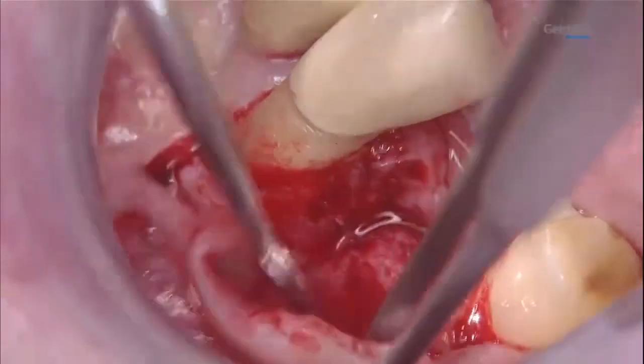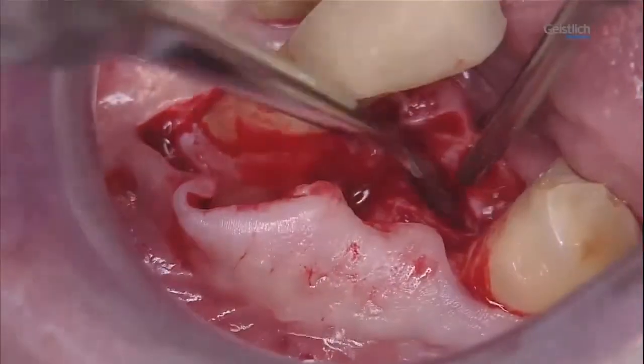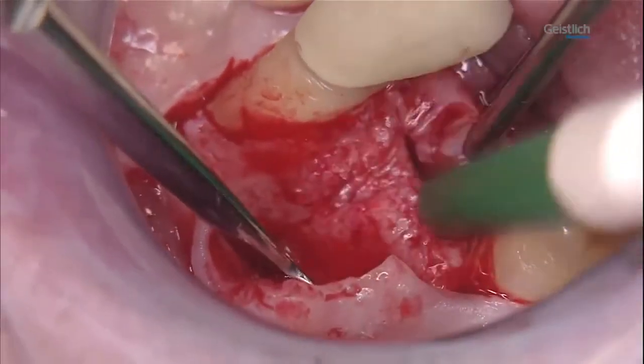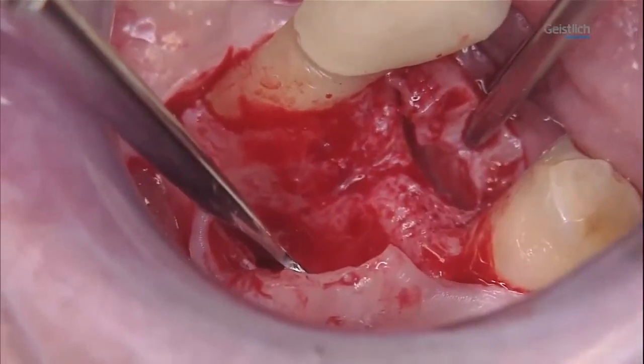The ridge defect now comes into view. The extraction socket and the buccal bone plate, with some tissue loss in the mesial area of the defect, are clearly visible.